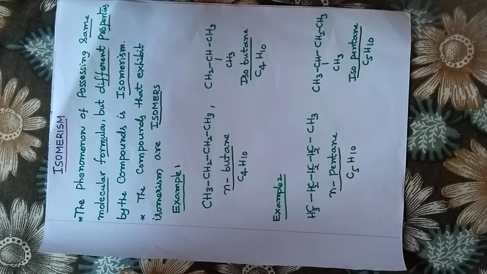The phenomenon of possessing same molecular formula but different properties by the compounds is isomerism. The compounds that exhibit isomerism are called isomers. Isomerism is a process, a phenomenon. Isomers are the compounds. So first example is butane. There are two isomers, one is N-butane and isobutane.